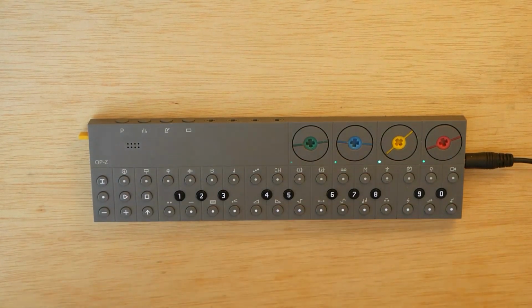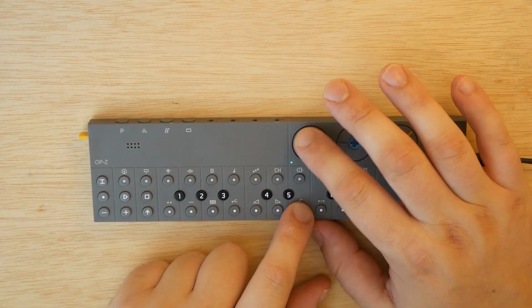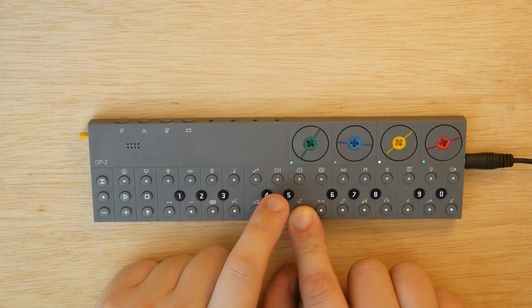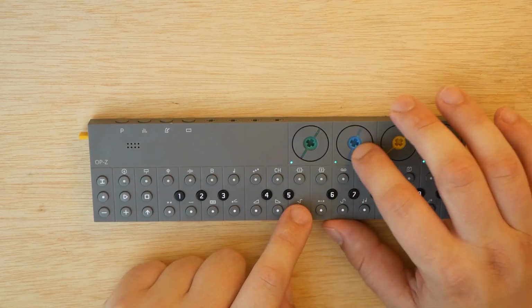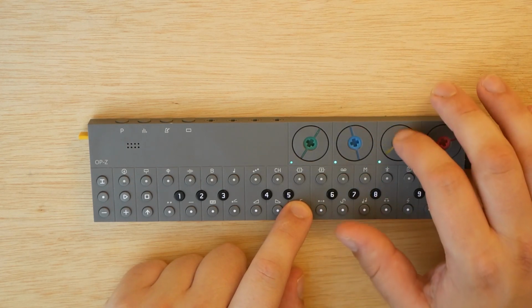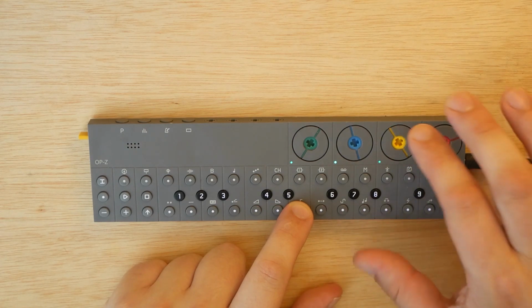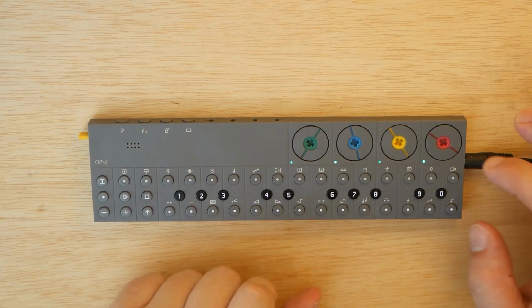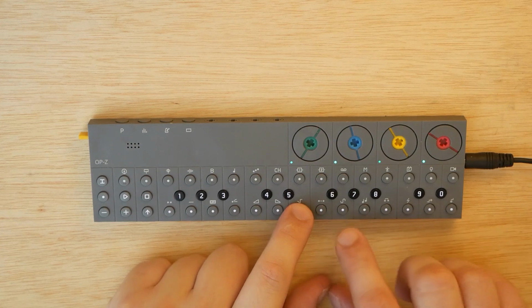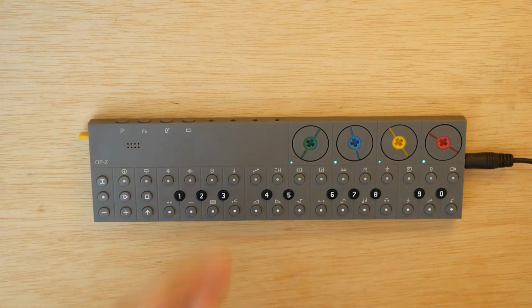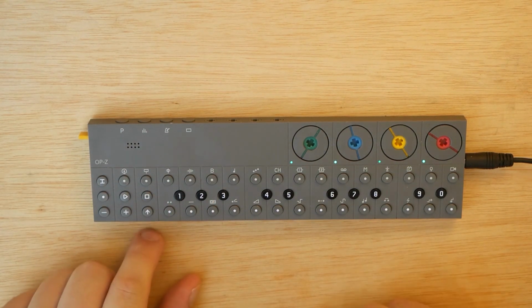Page 2, our ADSR envelope. This works just as you would expect. So we can adjust the attack there, our decay, our sustain point, and finally our release. Just as advertised. It's a typical ADSR envelope, and it will work with any sample you put on the OPZ.